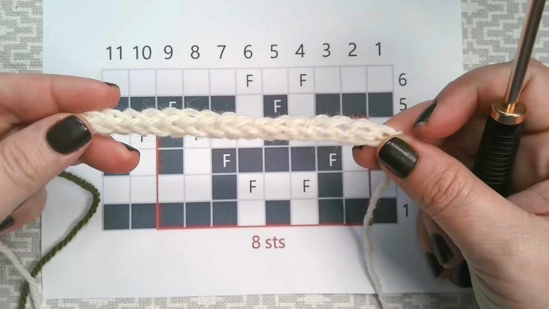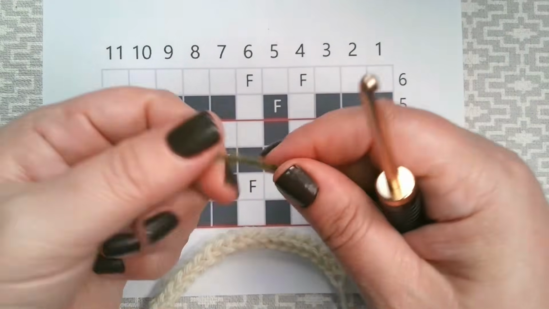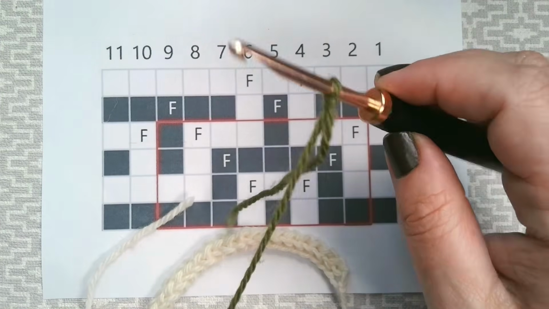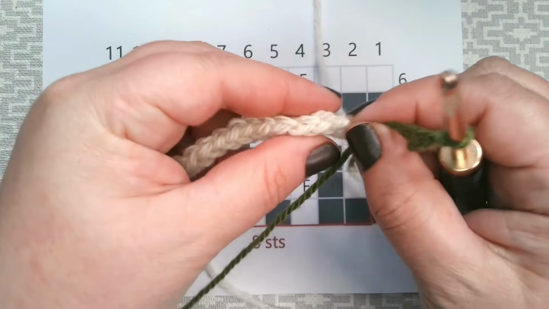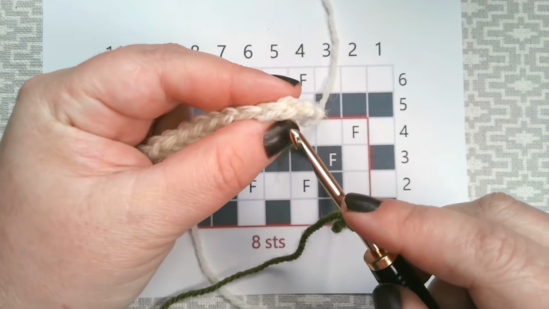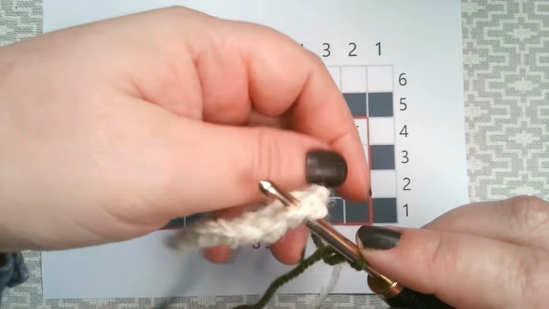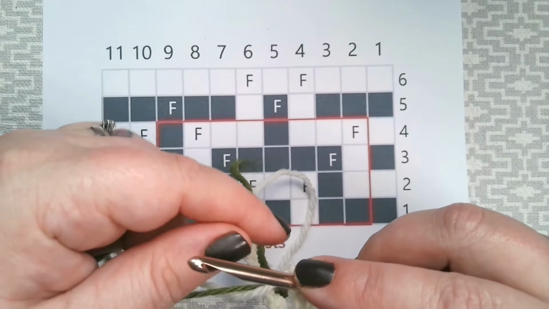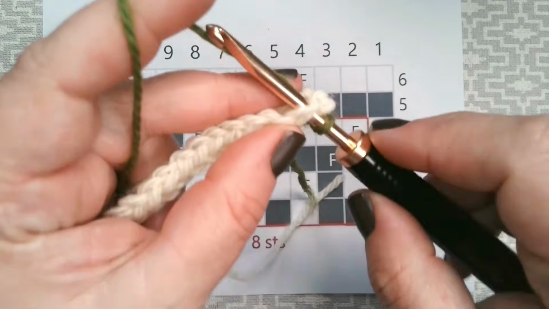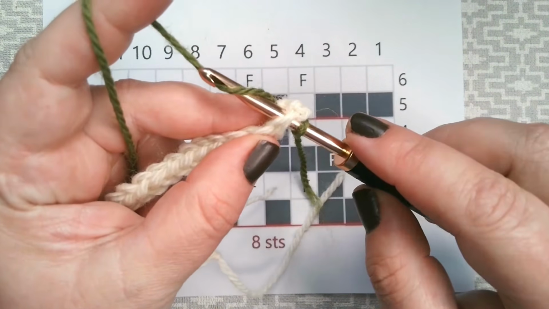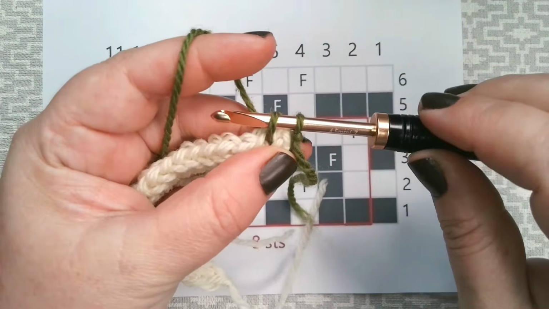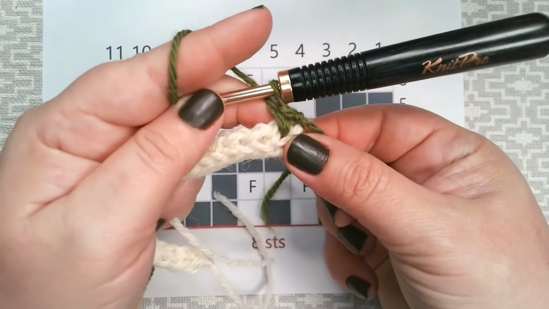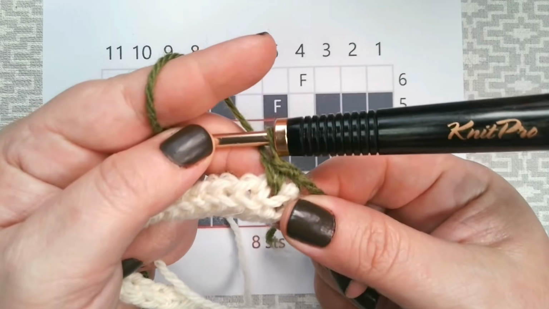So you've got your foundation row, make a slip knot in your contrast yarn, place it on your hook and tighten, and simply insert your hook into the very first stitch on the right side. Grab your yarn and pull it through. 2 loops on hook, yarn around the hook and pull it through both. So this is our standing double crochet, US single crochet.